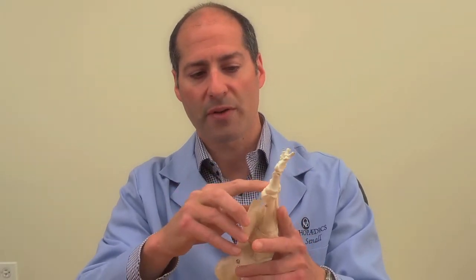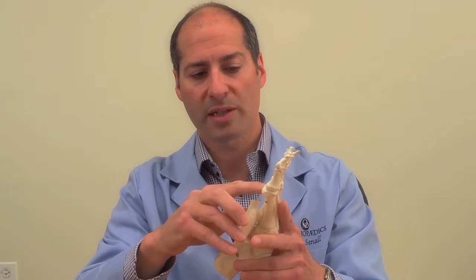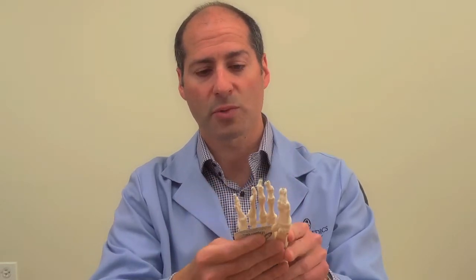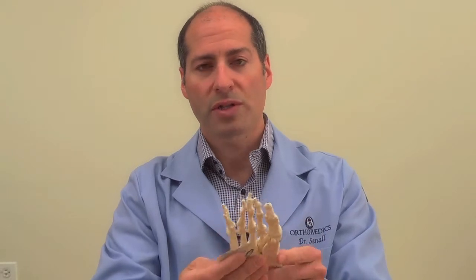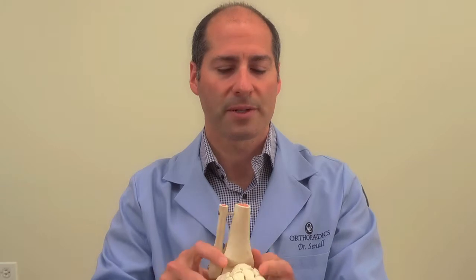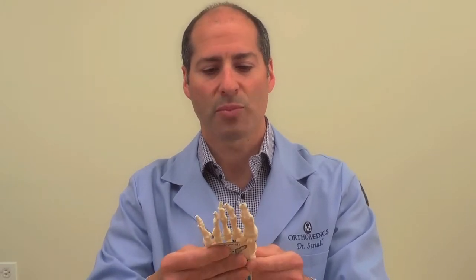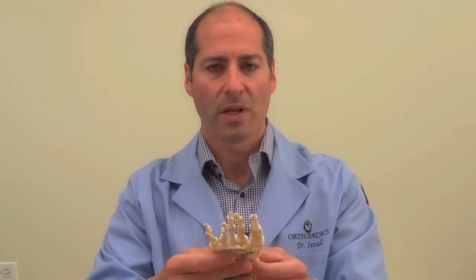And it takes the pressure off the joints that are involved, it takes pressure off the metatarsals, and we'll often use it for the neuromas as well. Most of this type of problem can be addressed with non-operative treatment. There's other treatments that we often will do if it doesn't improve with the pads.